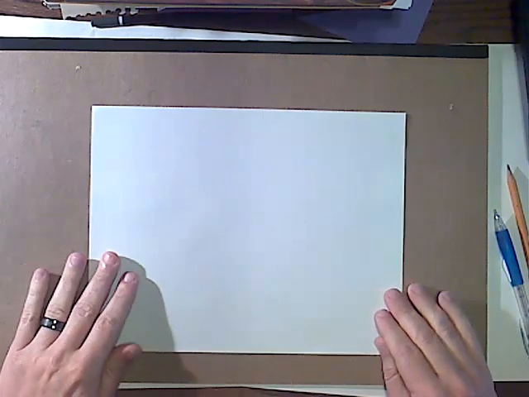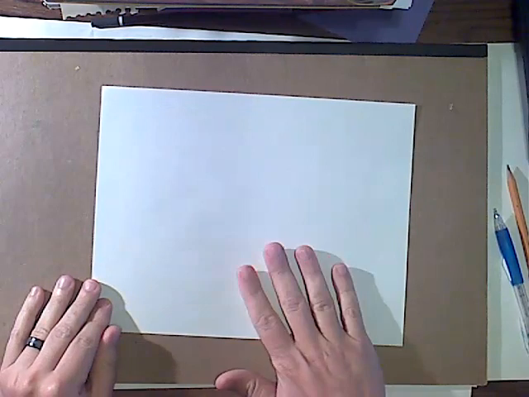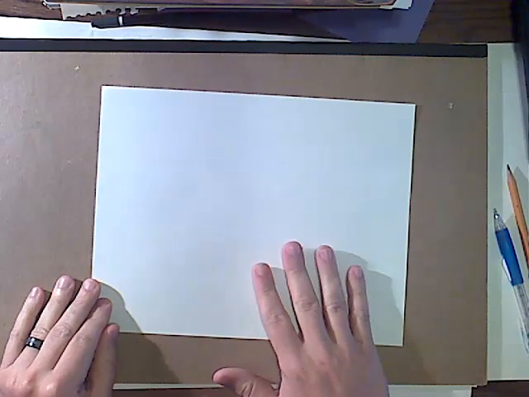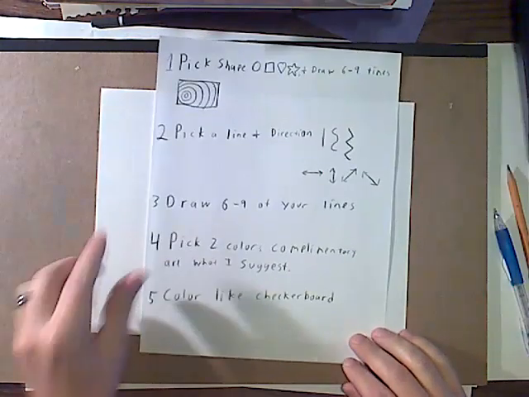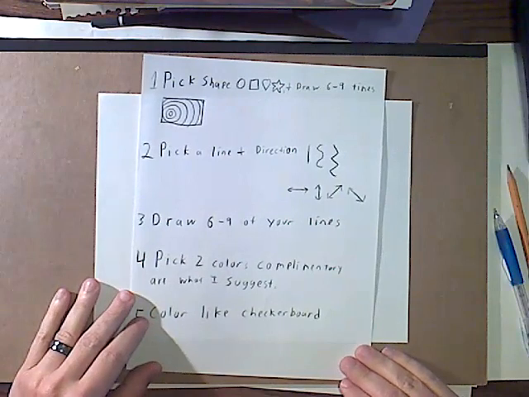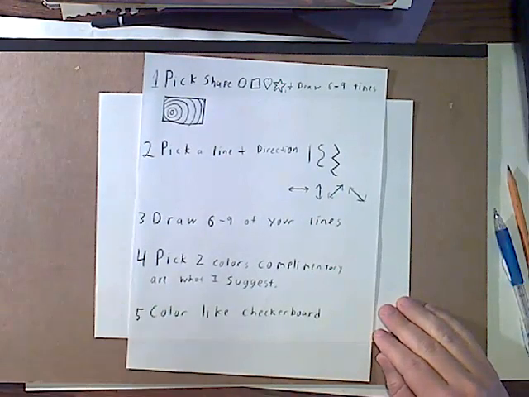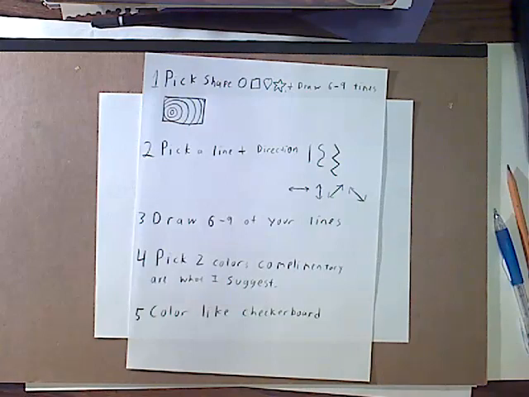So if you want to follow along with me, get yourself a piece of paper and a pencil, and we'll be going off some of the diagrams. If you would like, you can actually pause the video real quick and write these down. These are the steps that we do on our optical illusion project for third grade.